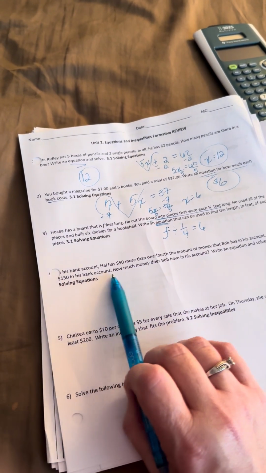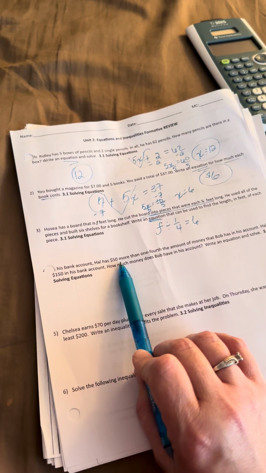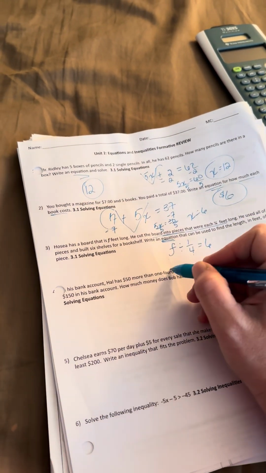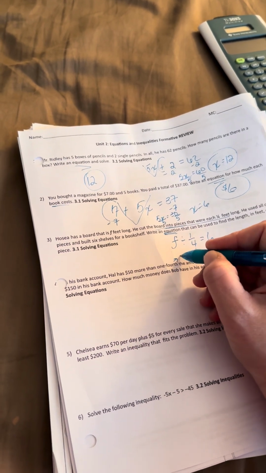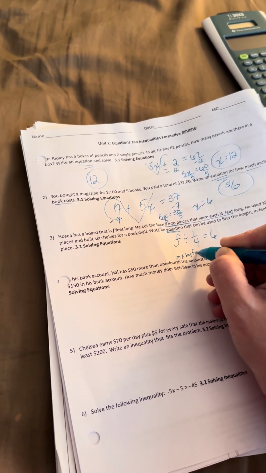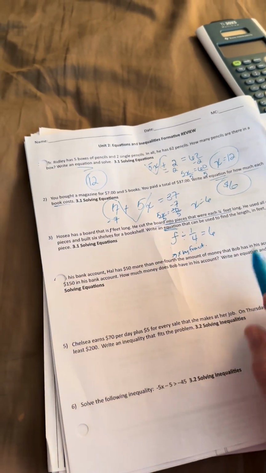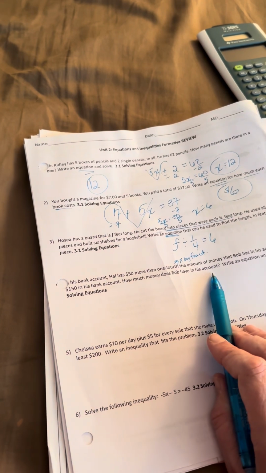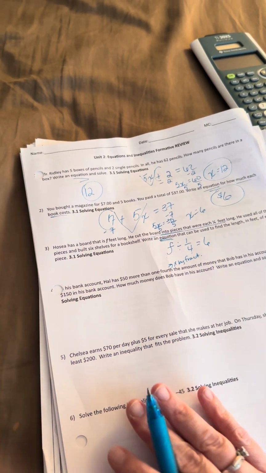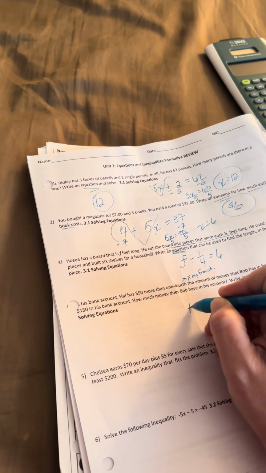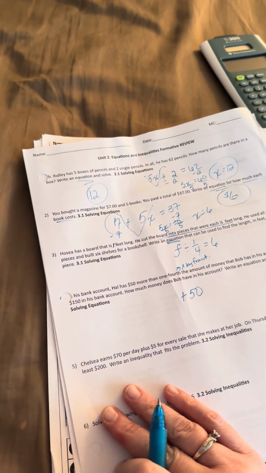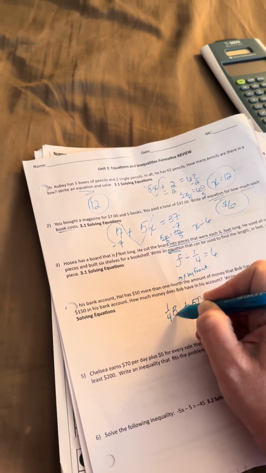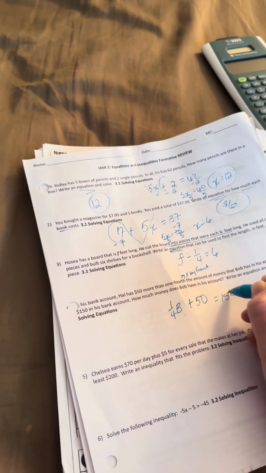In his bank account, Hal has $50 more than 1/4 of an amount of money that Bob has. Now, when we're taking a fraction of something, we're going to multiply by that fraction. Okay? That's important to know. Hal has $150 in his bank account. How much money does Bob have in his account? Write an equation and solve. So Hal has 50 more, so that's plus 50, than 1/4 of Bob. So 1/4 Bob gave us 150. Okay?